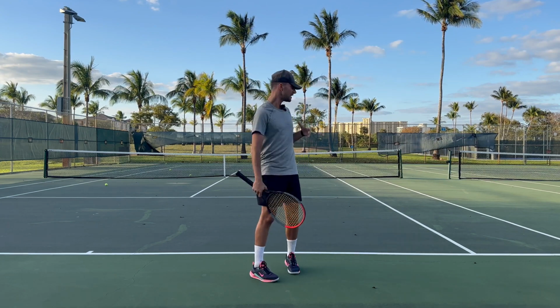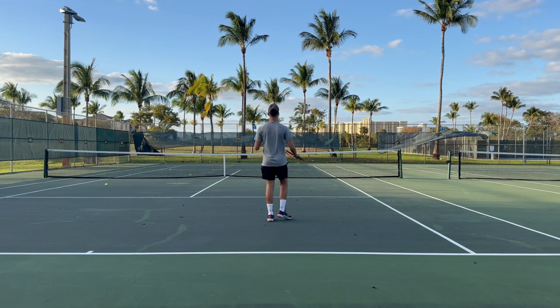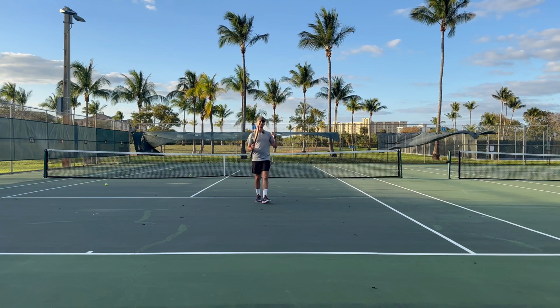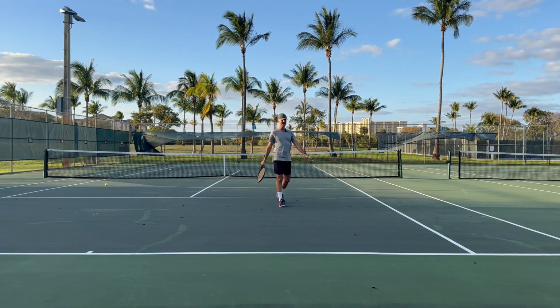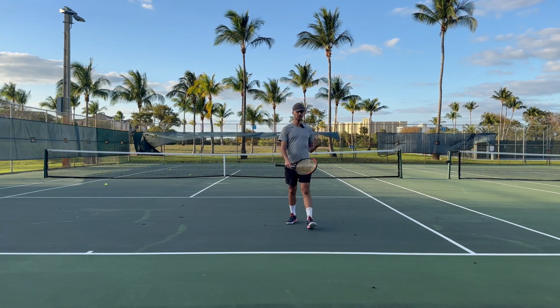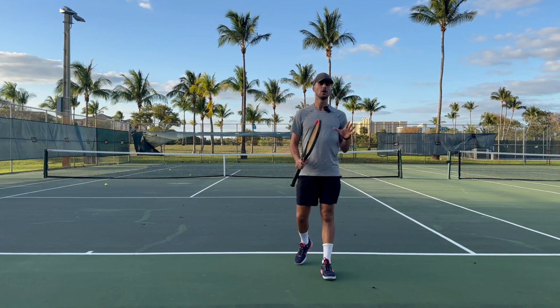Let me explain. If I am all the way up inside the court, this is where I want to be when I'm on offense. This is where you want to be all the time. The number one goal is to get to the net, but if you can be around here, this is a great place to be and win points when you're inside the court. Now, when you're behind the baseline though, that is where you don't want to be. This is where you are on defense.